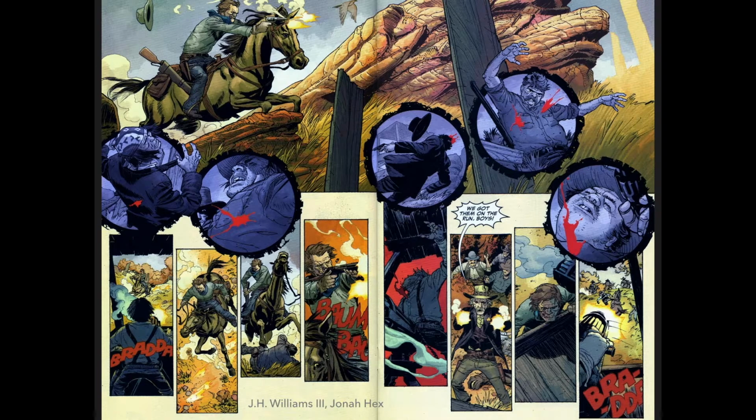What I think is fun with this one is the way he used the bullet holes as separate cells, and it gives it a rhythm. You can feel the rhythm of the piece as it's going across. You can almost hear it, which I think is really fun as he's working across the image here.